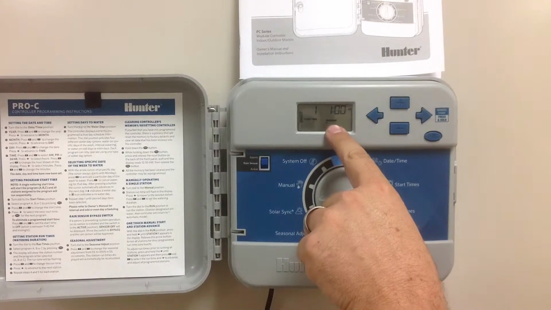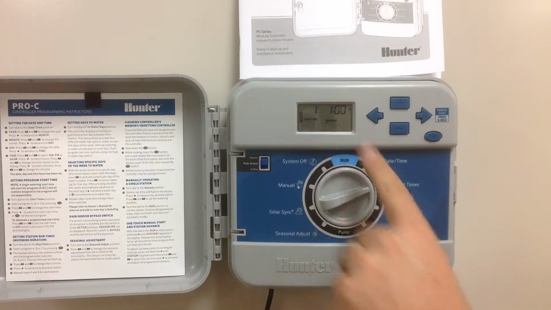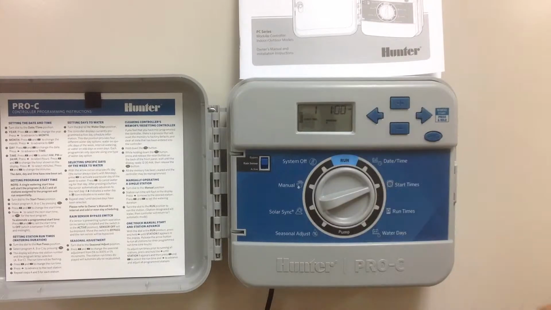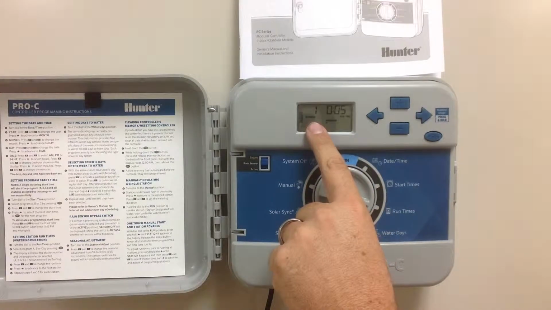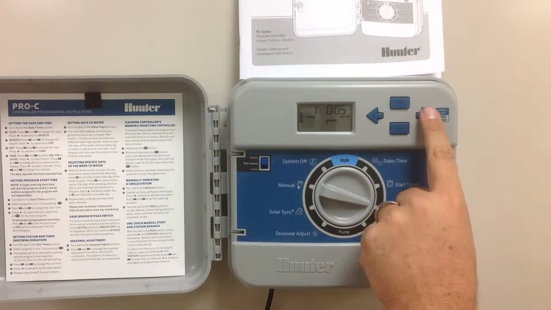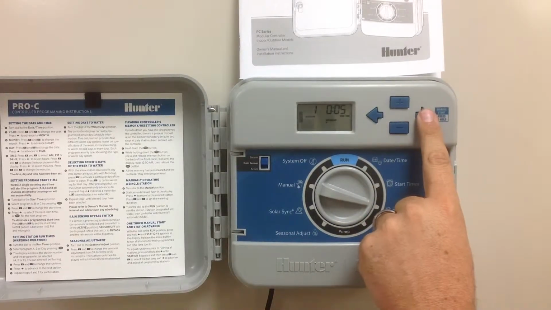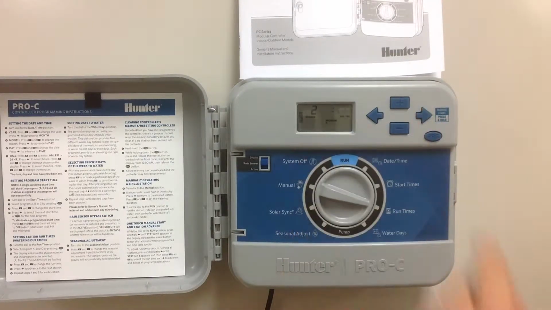So on program A, it says program A right there. The start time is at 1 o'clock a.m. My run time for station 1 is 5 minutes. Let's say that's the front yard grass. Station 2 is my backyard grass. But then I'm going to go to station 3, and that's my garden. I'm going to leave that for 0 time.